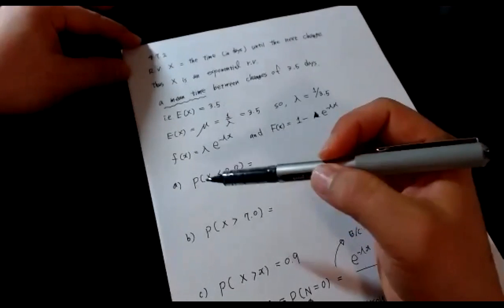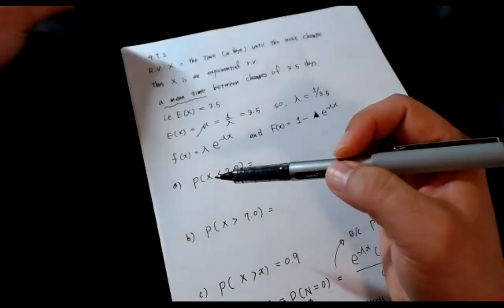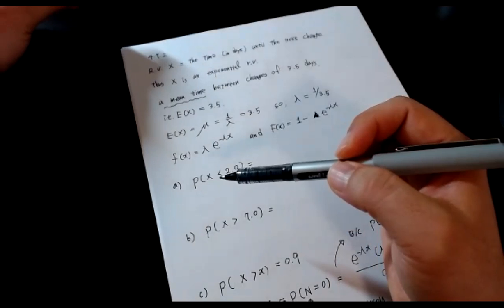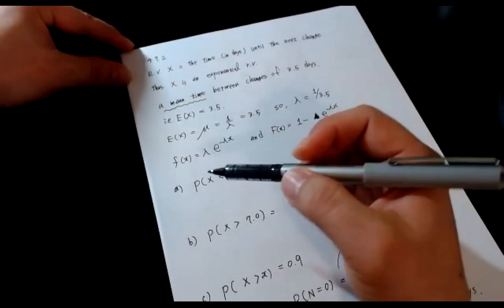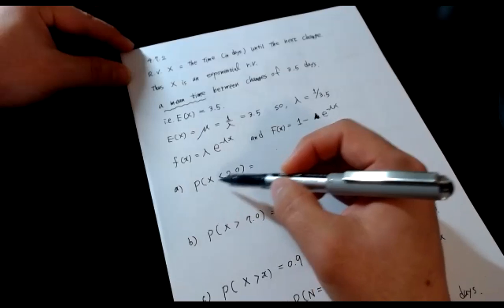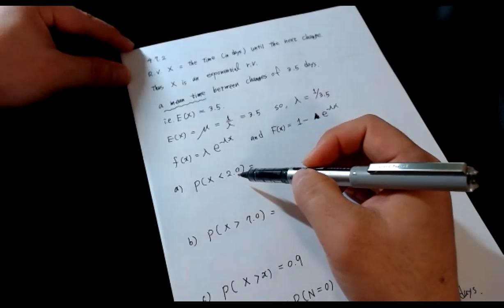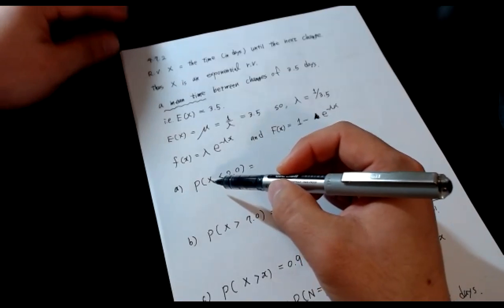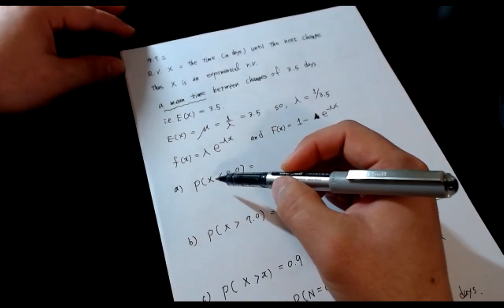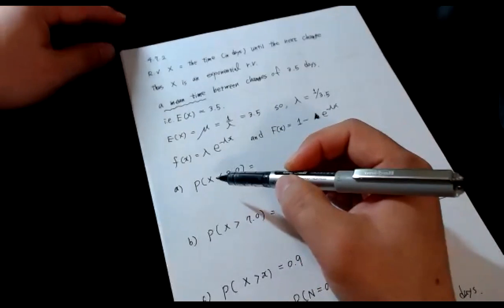The first question is: what is the probability that the next change occurs in less than 2 days? It means we have to find the probability that X is less than 2.0 days. What is X? X is the time until the first change occurs.